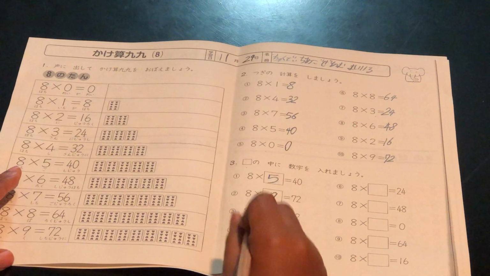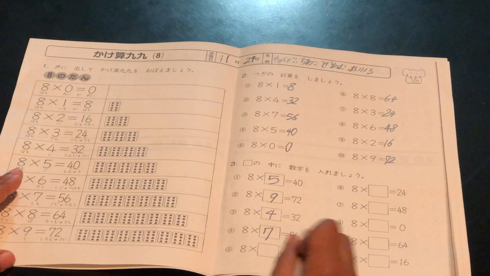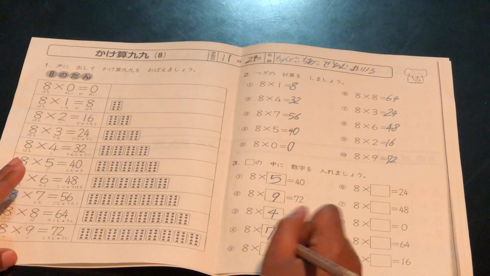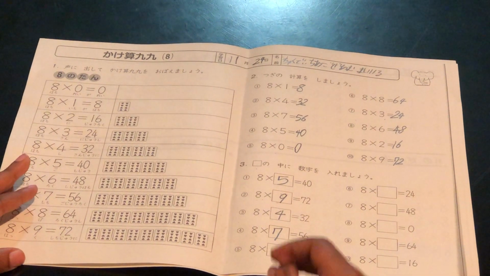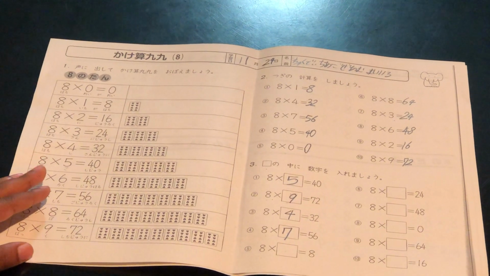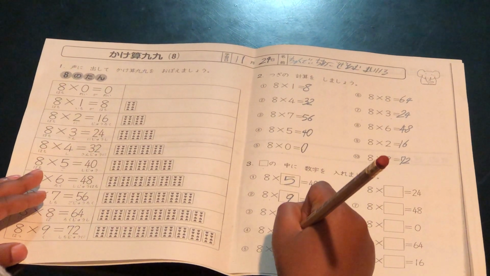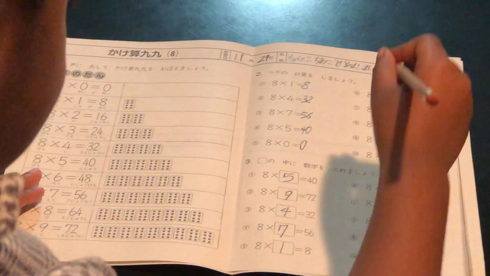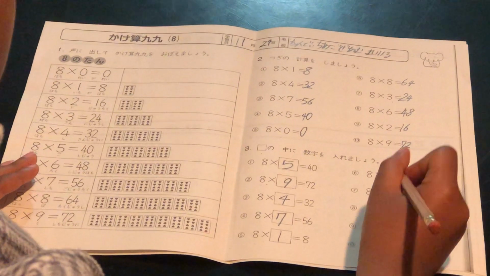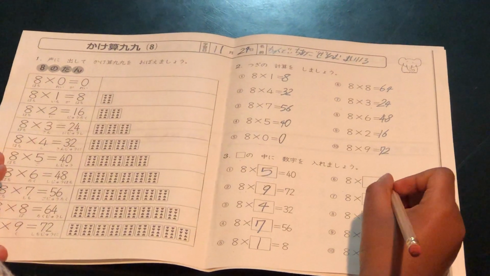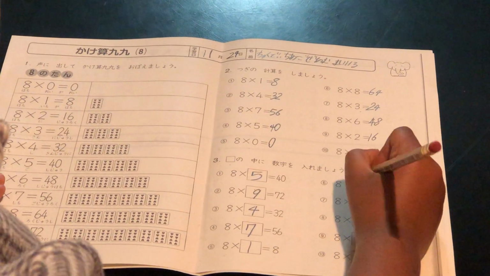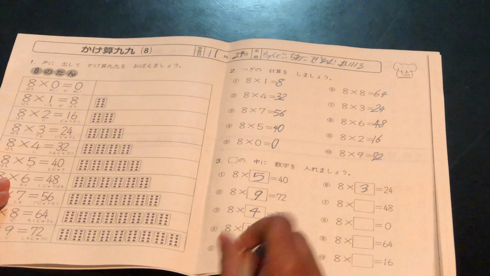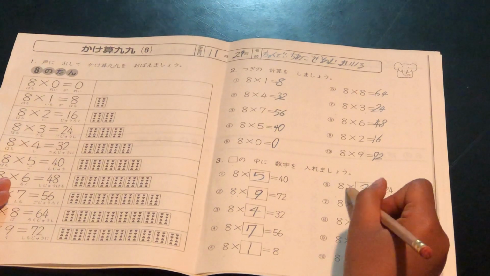It's 8 times 7, which is 56. 8 times square is 8. This is the easiest one you know. 8 times 1, yeah, you're right, is 8. Next one, 8 times square is, yeah, you're right, 8 times 3 is 24. Because, see, 8 times 3.